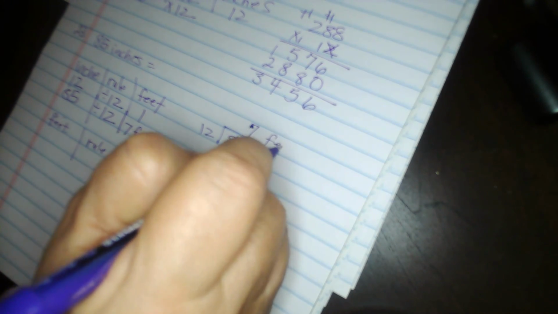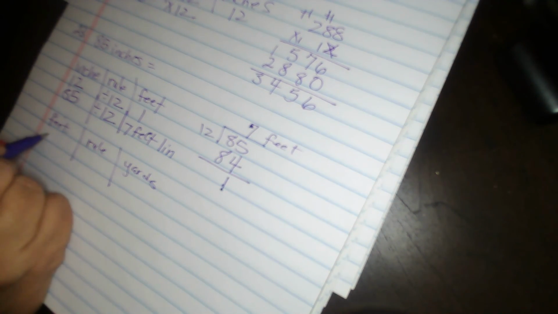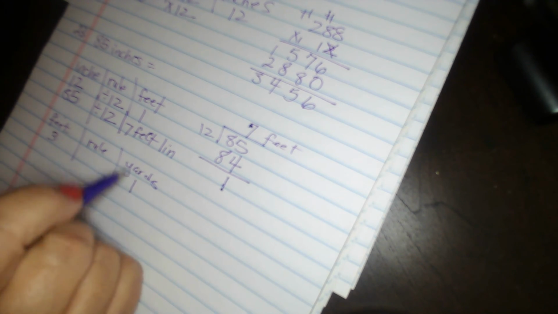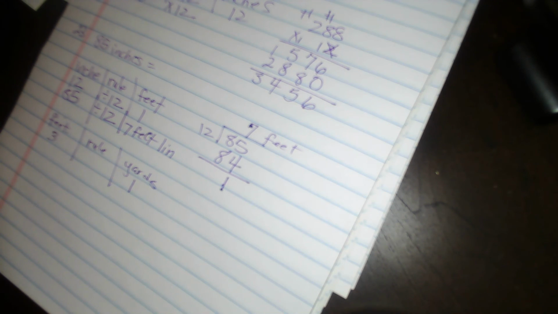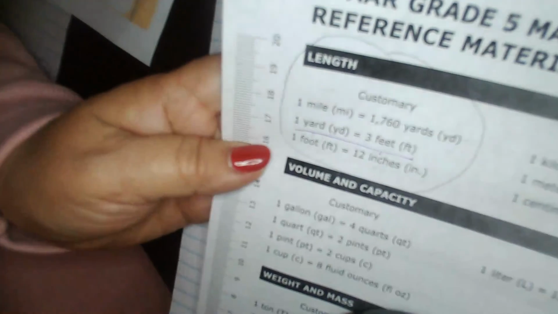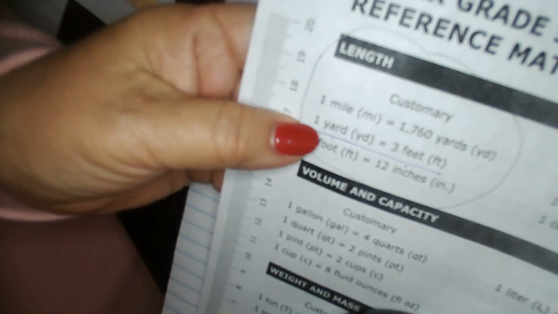But I have my 7 feet here. I know for every 3 feet, it equals 1 yard. And remember, I got that off of my sheet. I'm just kind of memorizing it, and I forget to show you. For every 3 feet is equal to 1 yard. So you see that for every 3 feet equals 1 yard. It's right there. I divided it by 3. Well, here I had 7 feet divided by 3. 3 goes into 7 2 times. So it's going to be 2 yards.